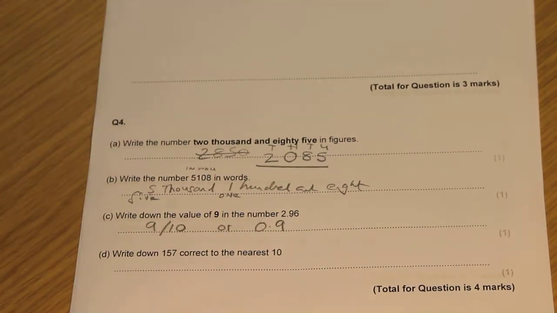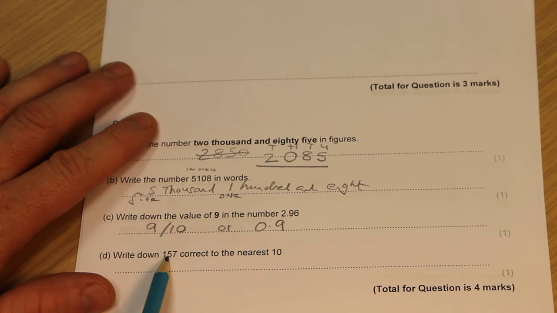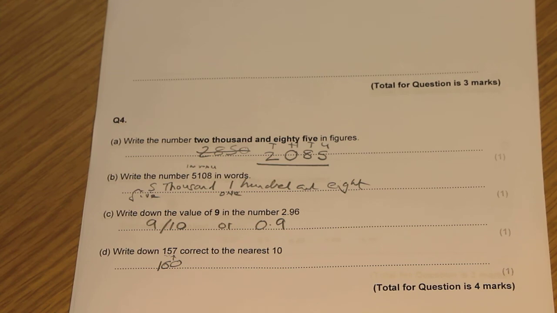Okay, question 4 part D asks us to write down 157 correct to the nearest 10. So this is my tens column here. So it's either going to be a 5 or a 6. So we need to ask ourselves the question, is this closest to 160 or 150? And it's the 7 that gives that away to us. So I know that it's 160. Because the 7 would round it up. If it was less than 5, it would stay as 150.